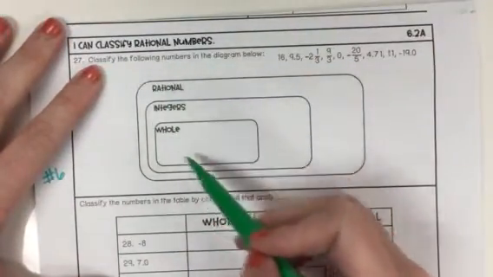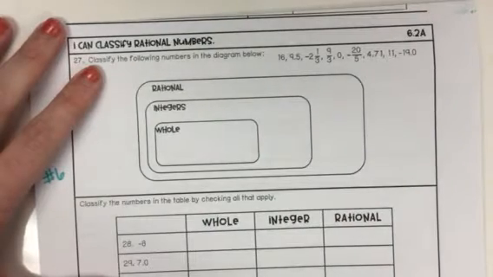We are now on our last section of our study guide. It's "I can classify rational numbers." So it wants us to classify the following numbers in the diagram below. Now remember, you could be given any range of the different Venn diagrams for rational numbers.